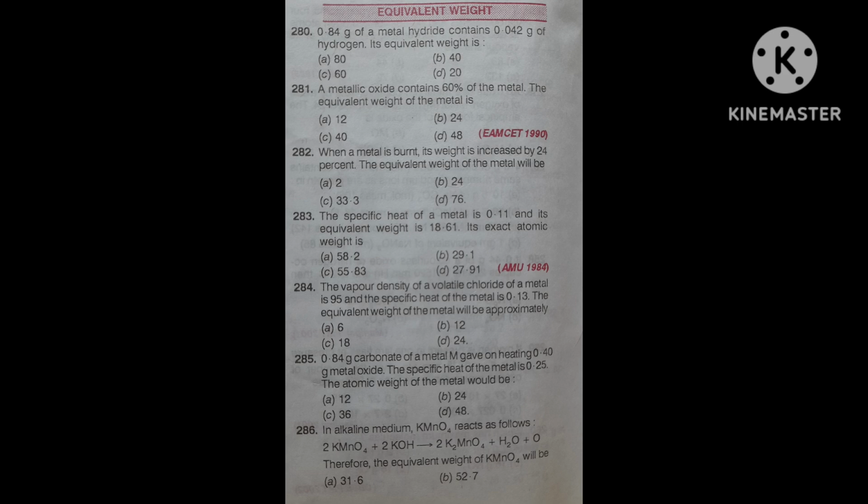Up is also E, down is also E. In numerator and denominator, both have E. Hence after cross multiplication, you can get the value of E. If you solve, the E value will be 12. 12 is the equivalent weight of the metal. You have to calculate the atomic weight of the metal. That will be the approximate atomic weight. You require the actual atomic weight, so Dulong and Petit's law you have to apply here, because 0.25 is given.